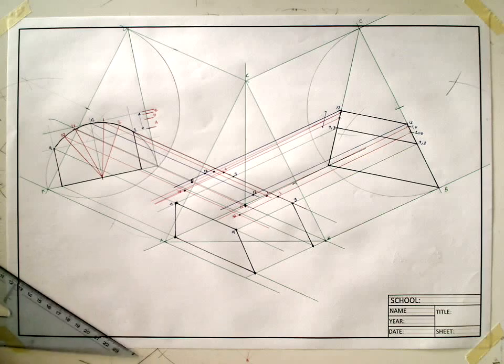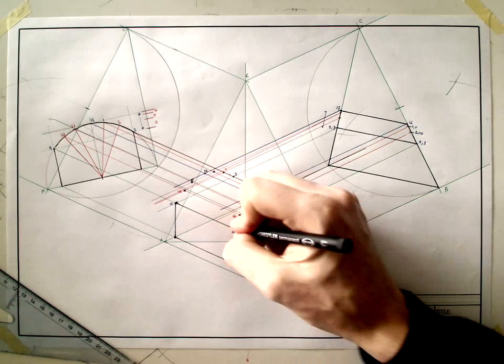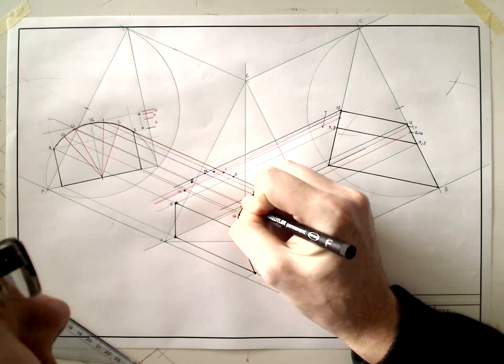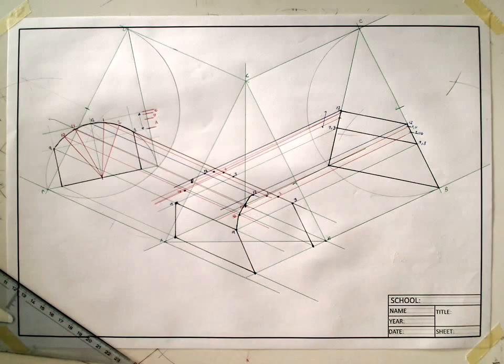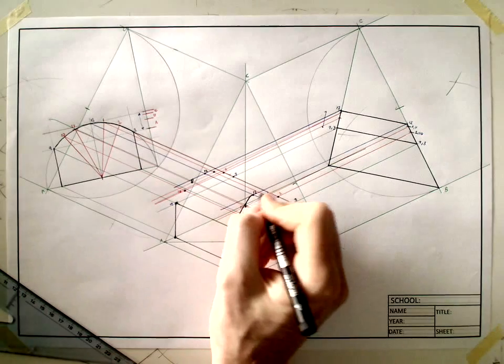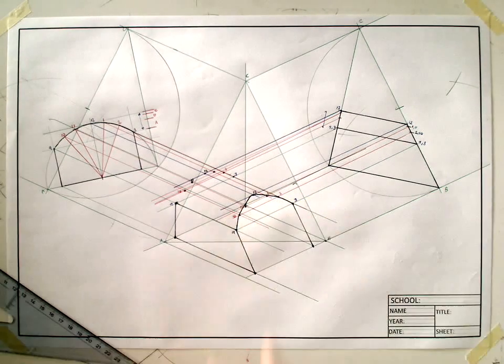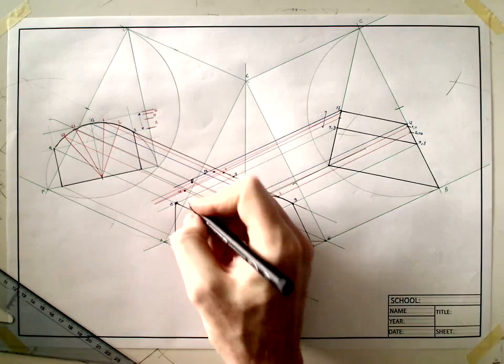So once I have that done, then I can freehand in the curve. I could do the same at the back.